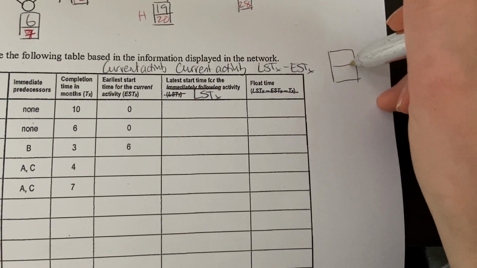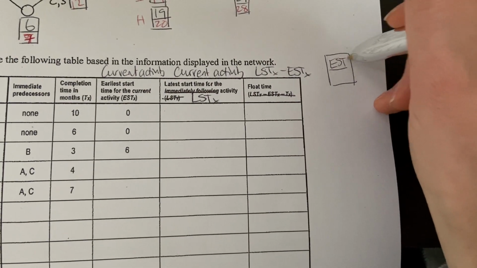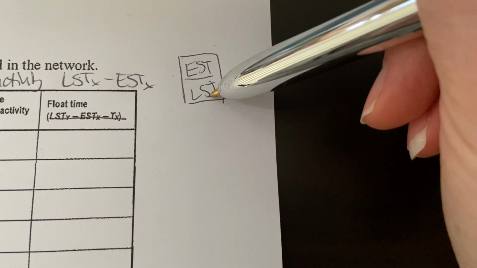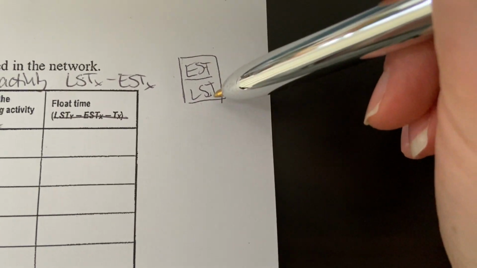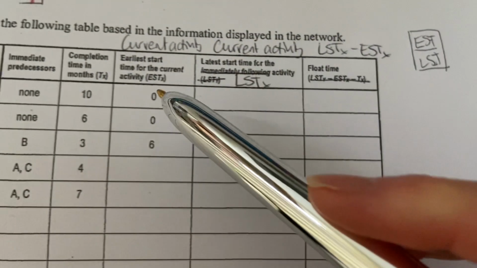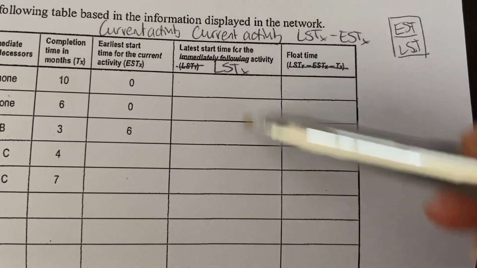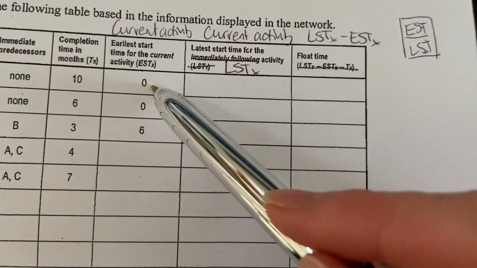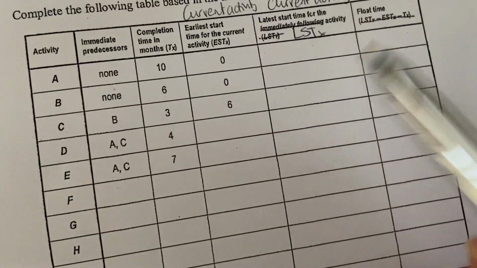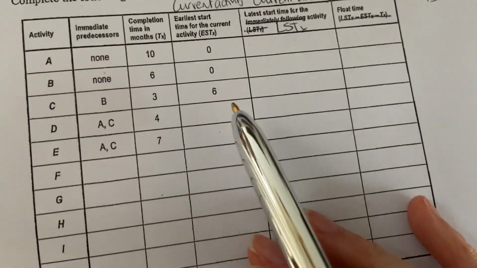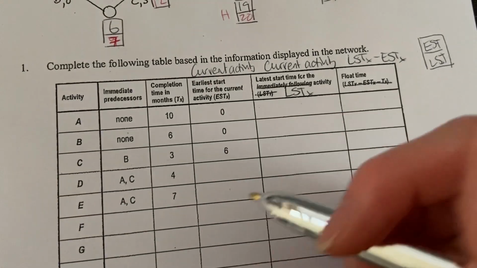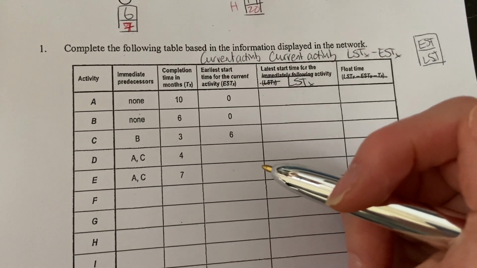So when you've got the boxes, it's just going to be for each activity the bottom number minus the top number. So the top number is going to go into this column here, and the bottom number will go into this column, and then you're just going to do this minus this equals this. Don't worry about including the completion time. We used to, but this is a much better system.